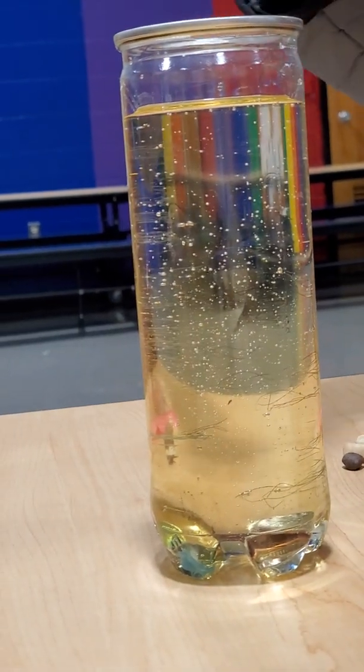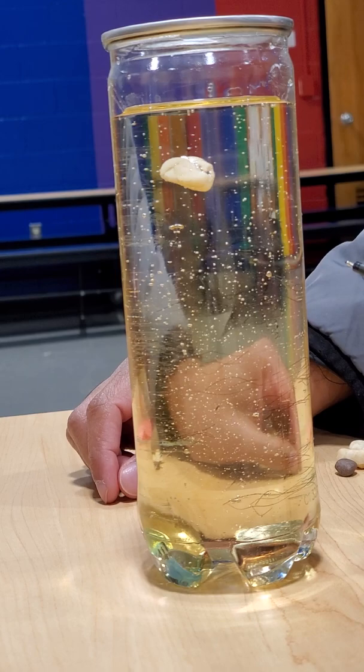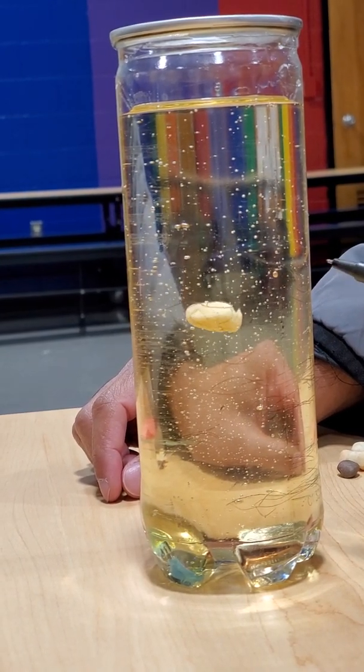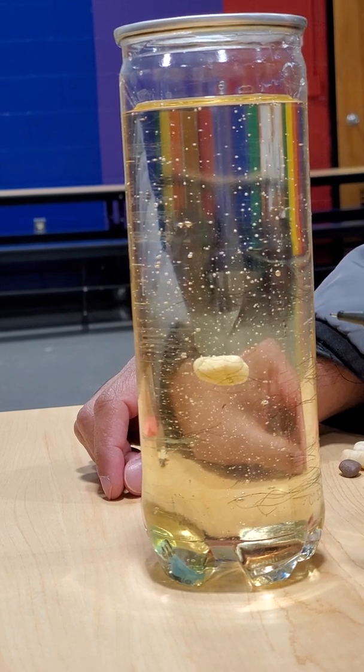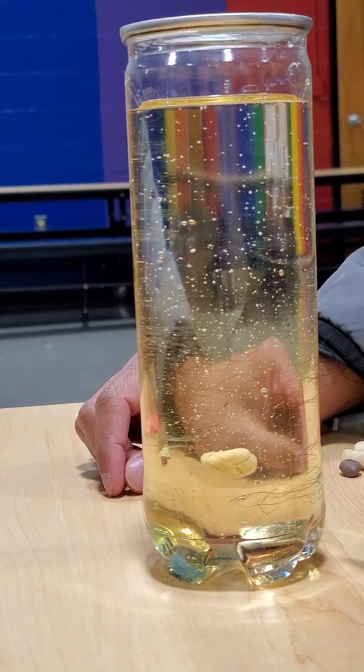Okay, now our pebble. Wow, it looks much bigger. It is slow right from the top, much slower here. Now, oh, it actually stopped right there. It's slower right there.